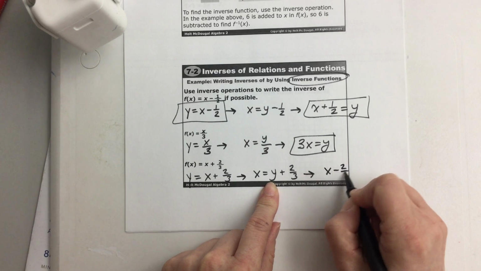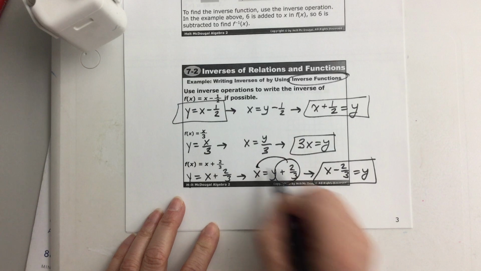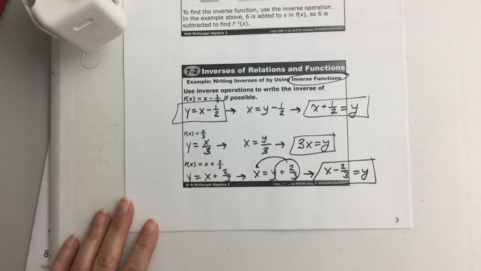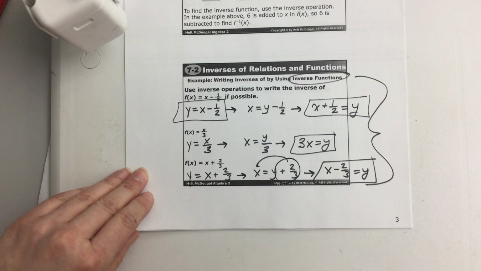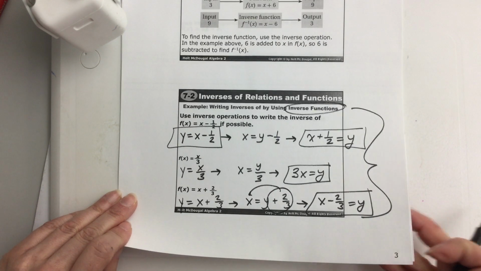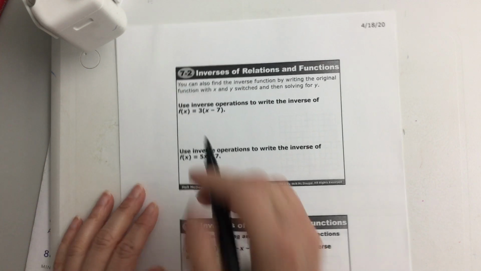So x minus 2/3 equals y, because I have to take this plus 2/3 and subtract it over, so that way I'm isolating y. So these are examples of one-step functions where you can find the inverse. Well, obviously they're not all going to be one step, so we're going to go ahead and try a couple of them that are two-step right now.